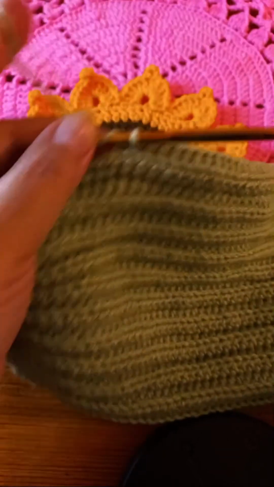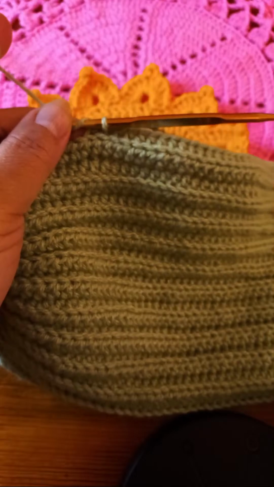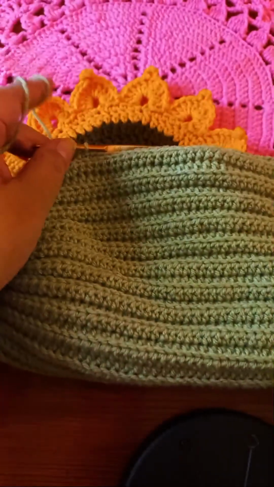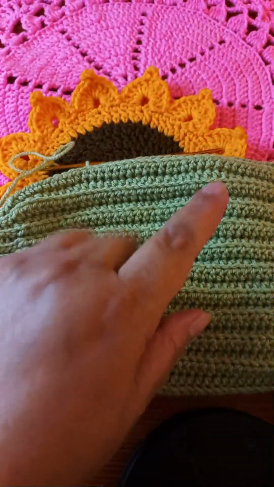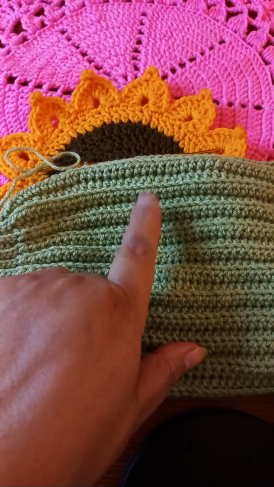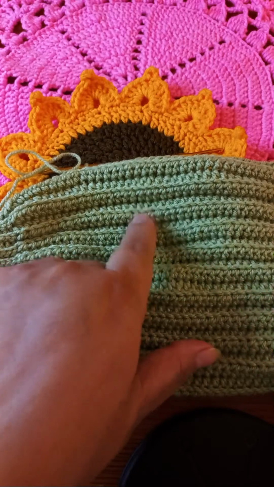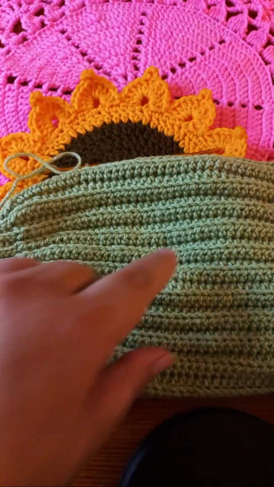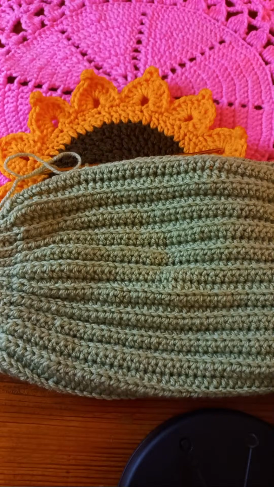No. Today's tutorial is how to make a circle. This cap I'm just making until people come, then I will start how to make a circle. This work I was doing as my homework.